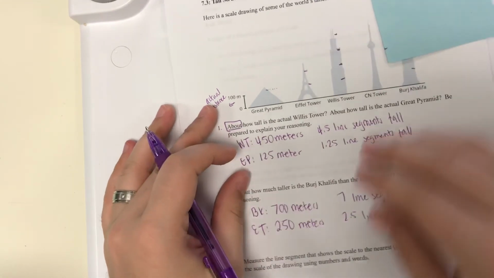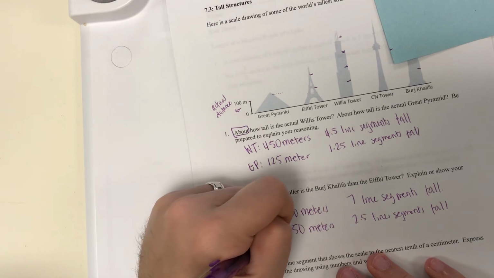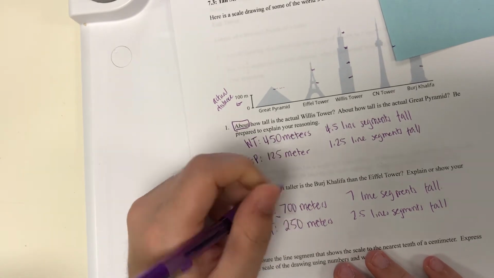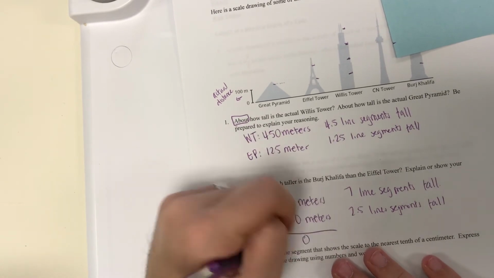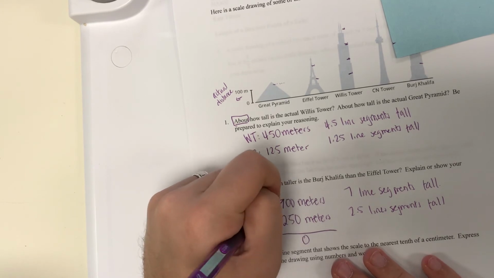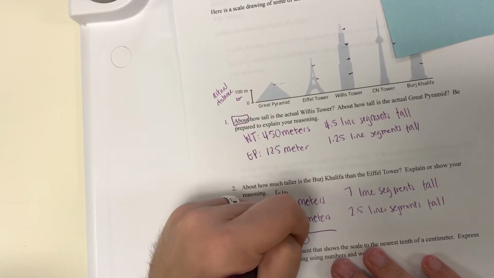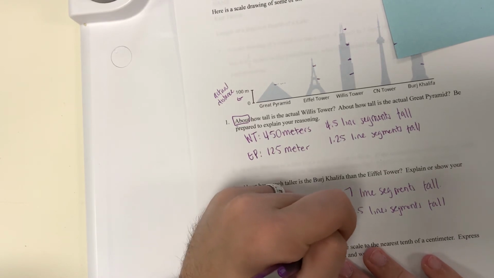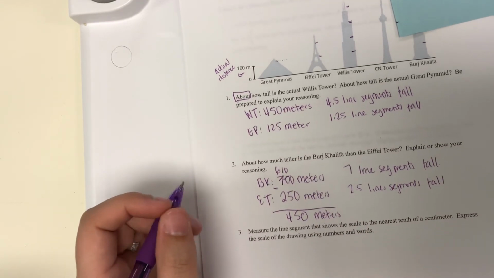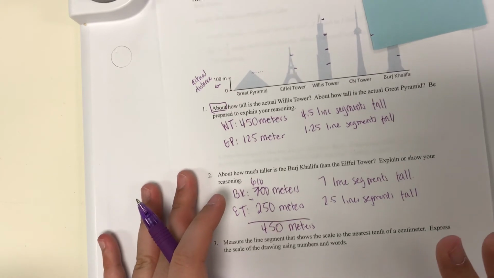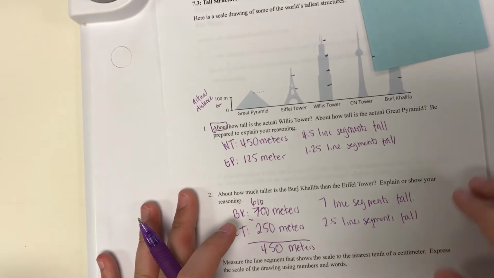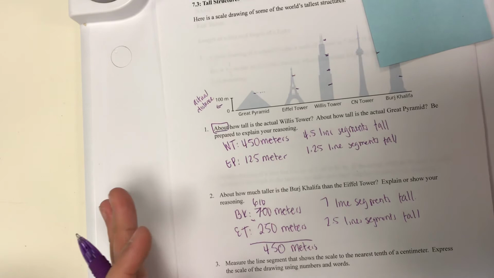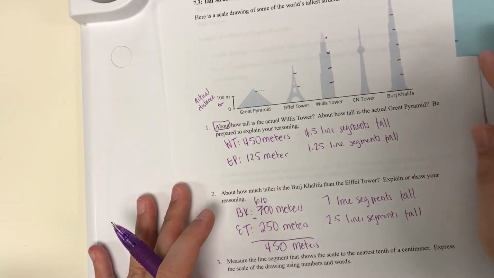And then we want to find the difference between these, so we want to do subtraction there. So 700 minus 250 is 450 meters. So the Burj Khalifa is about 450 meters taller. Now, this is an approximation, and in my picture I could have stretched it a little bit to make the scale a little off.